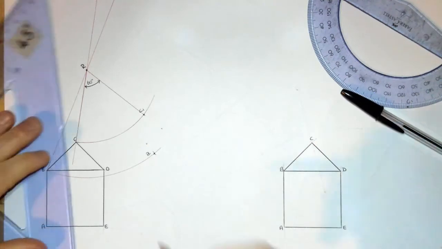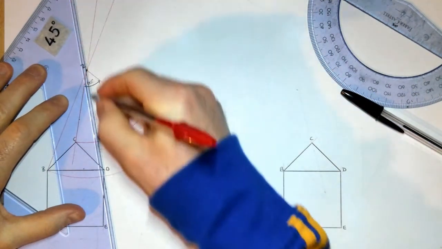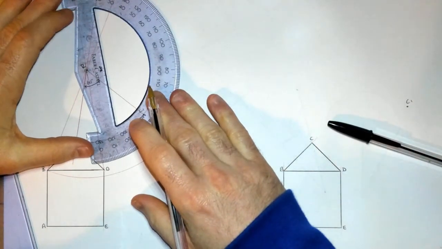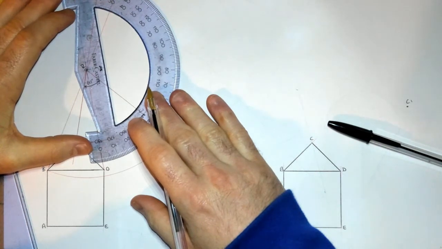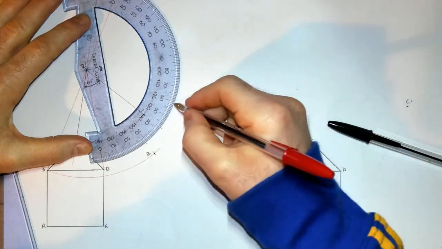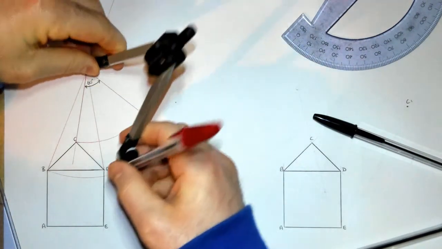And you can see where this is going, which is the same then for D. Once again, 60 degrees. Marking that there, so 60 degrees, 10, 20, 30, 40, 50, 60. There's my mark. I'm going to rotate it around. This is D this time.